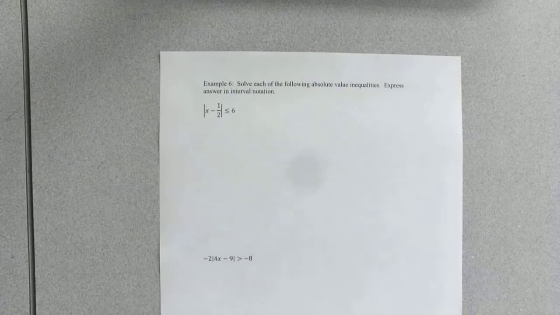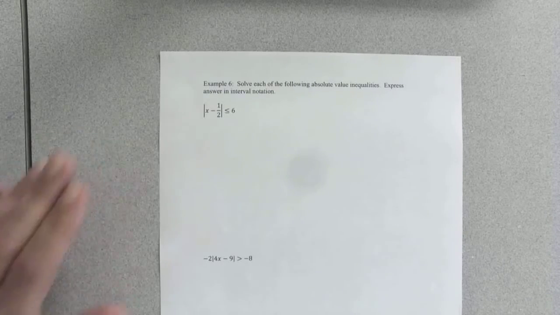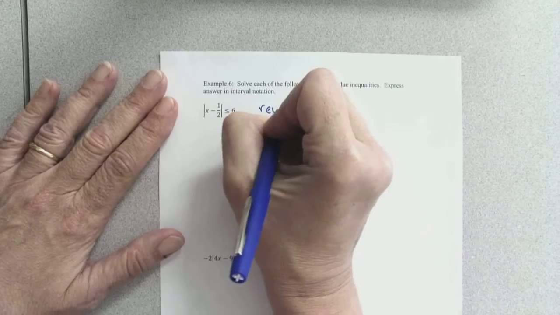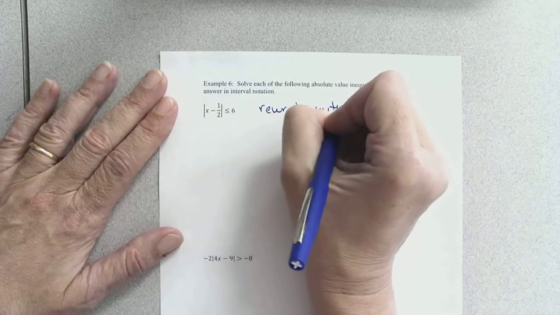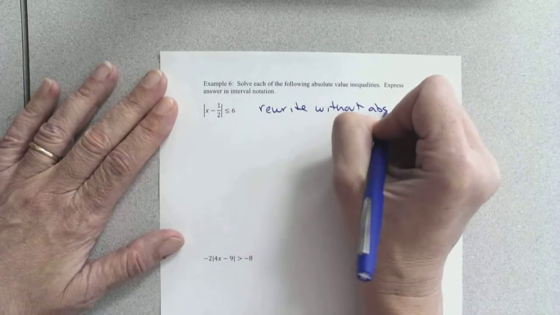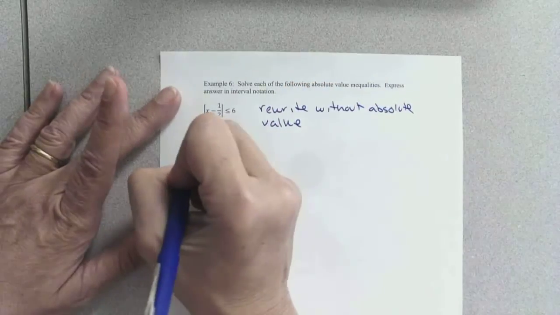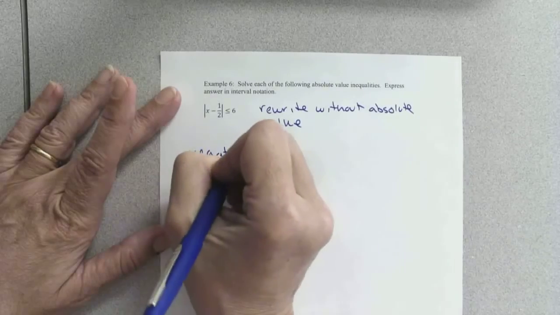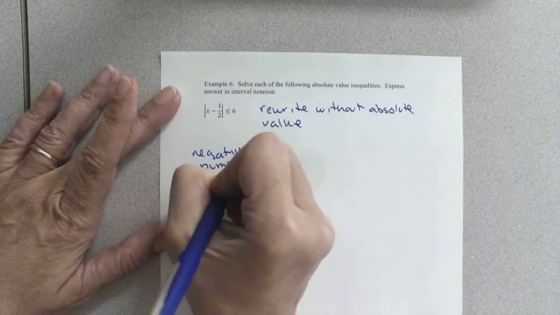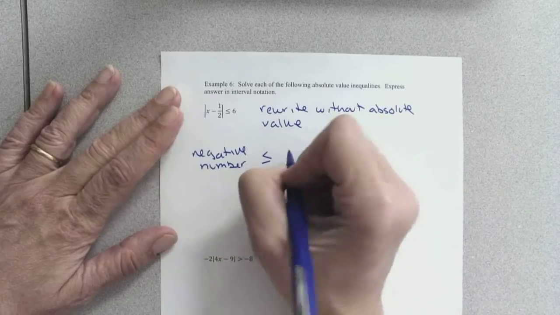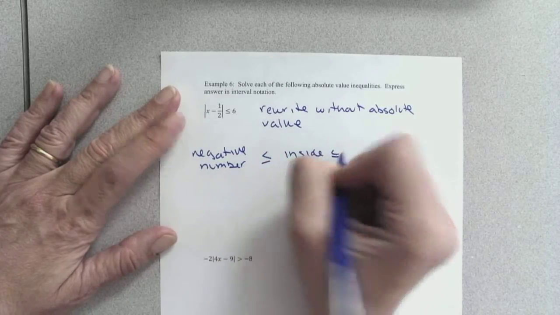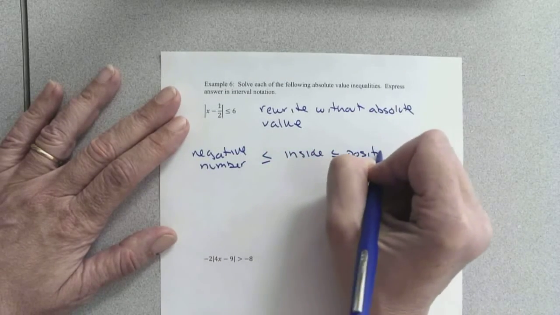Okay. Solve each of the following, and express the answer in interval notation. Step one, the absolute value is isolated, so we need to rewrite without absolute value. My form is my negative number less than or equal to the inside, less than or equal to the positive number.